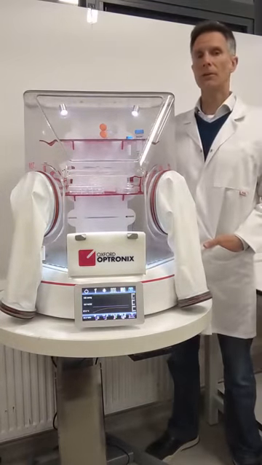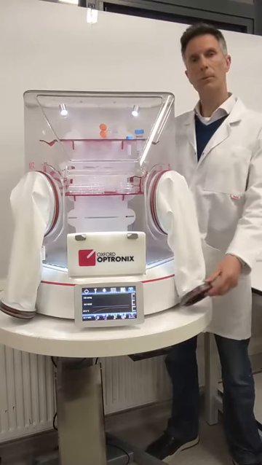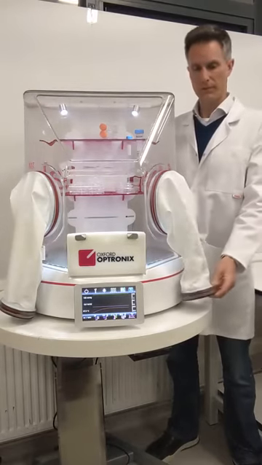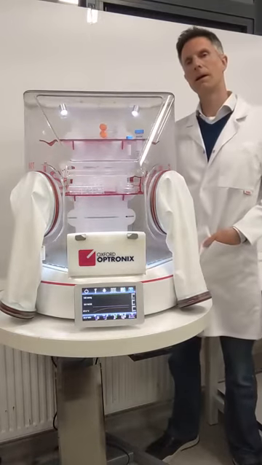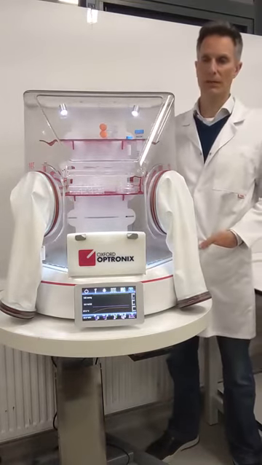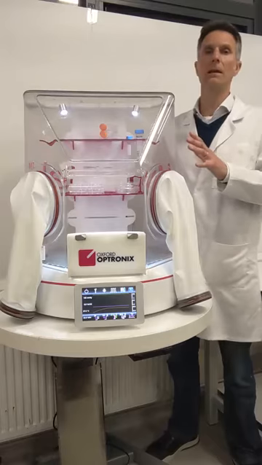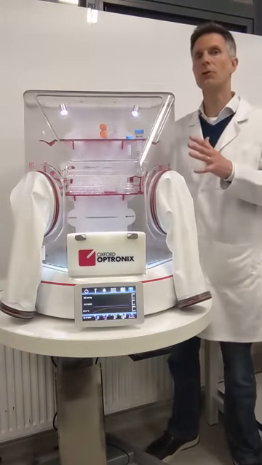In addition, the HypoxyLab supports access via arm ports and arm port sleeves for manipulation such as harvesting, passaging of cells, all while maintaining cells under that controlled oxygen state.